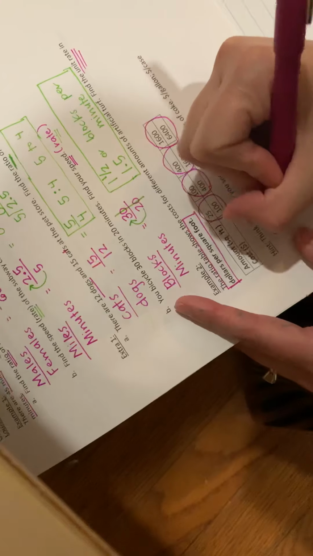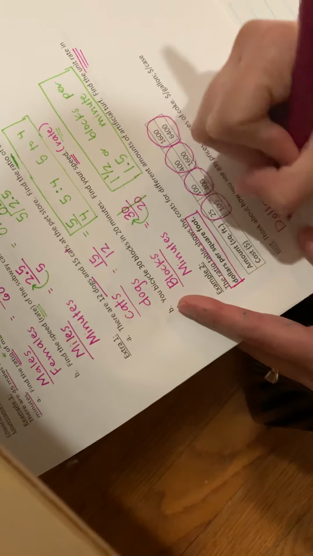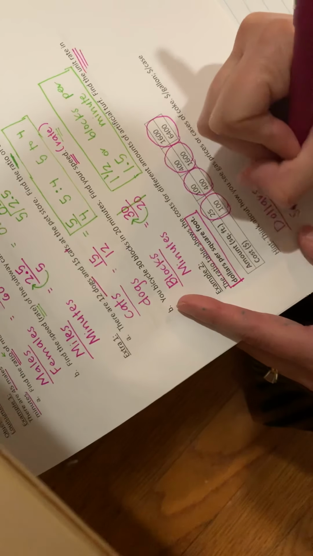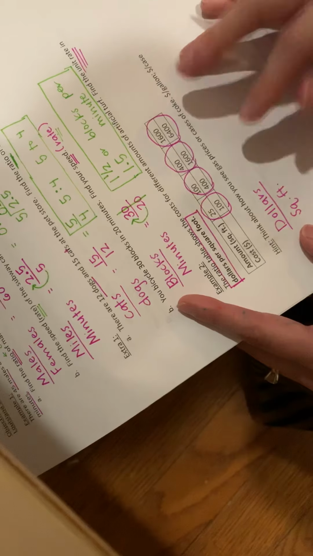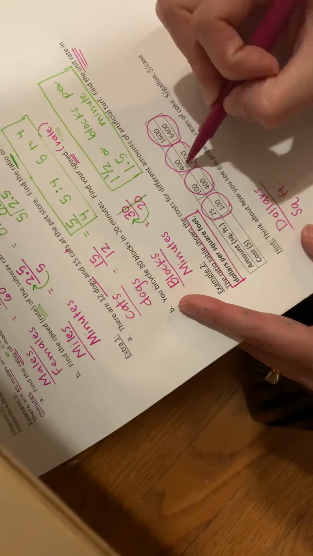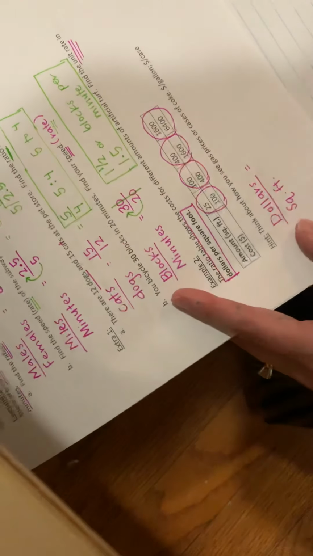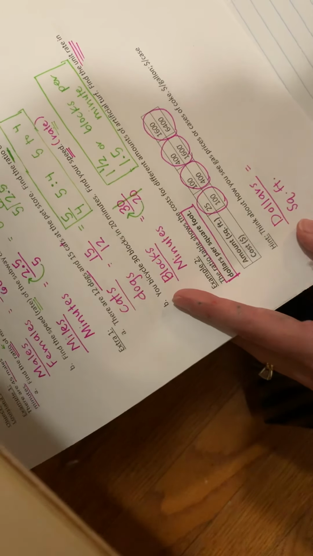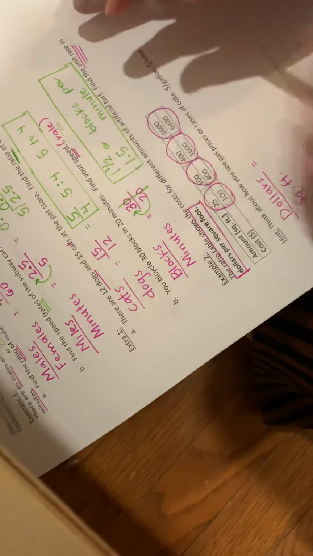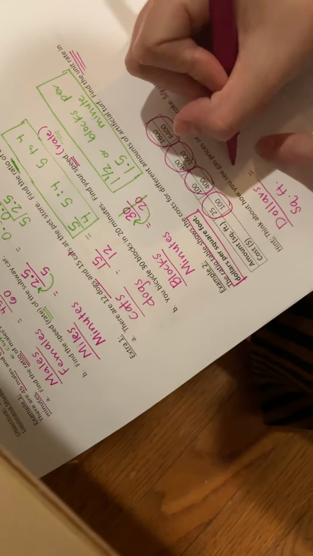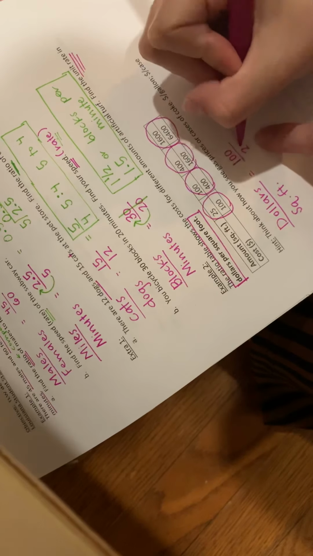So that means dollars is going to go on top. And my square feet is going to go underneath. And again, I could use any of these sets of numbers and I would get the same thing, but I'm lazy. I like to use the smallest numbers possible. So I'm going to use these two right here. So my dollars, that's 100. And my square feet, that's 25.